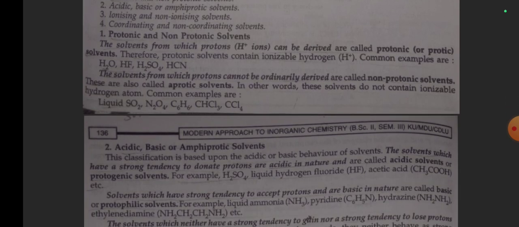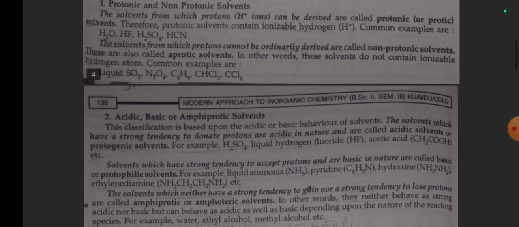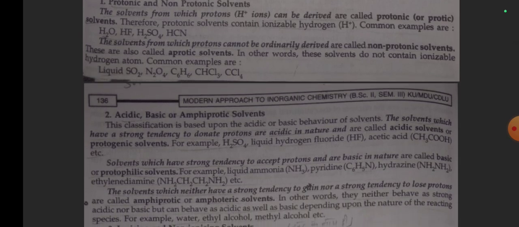Protonic and non-protonic solvents. The solvents from which protons can be derived are called protonic or protic solvents. Therefore, protonic solvents contain ionizable hydrogen. Common examples are H2O, HF, H2SO4, HCl. The solvents from which protons cannot be ordinarily derived are called non-protic solvents. These are also called aprotic solvents. In other words, these solvents do not contain ionizable hydrogen atoms. Common examples are liquid SO2, N2O4, C6H6, CHCl3, CCl4.